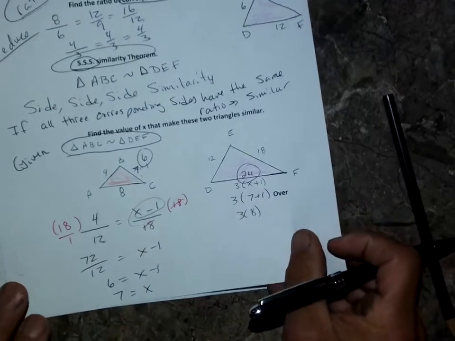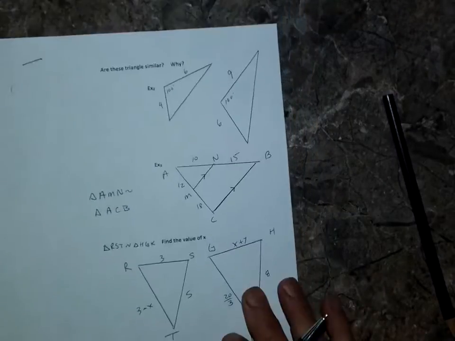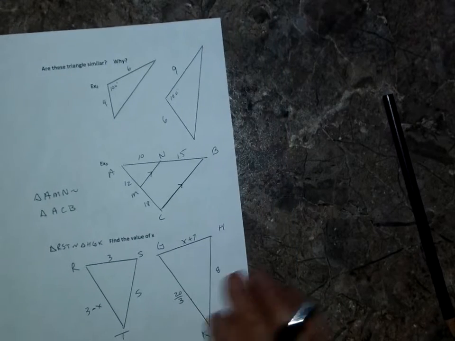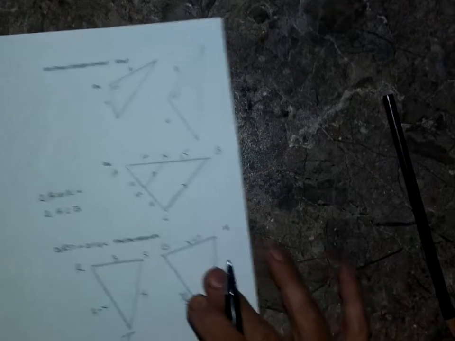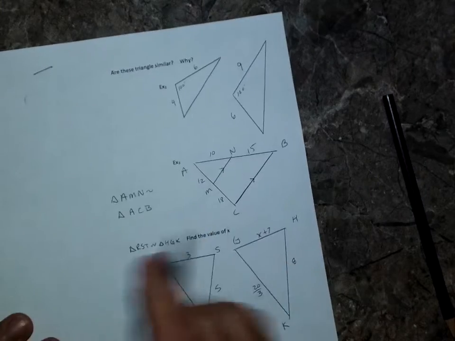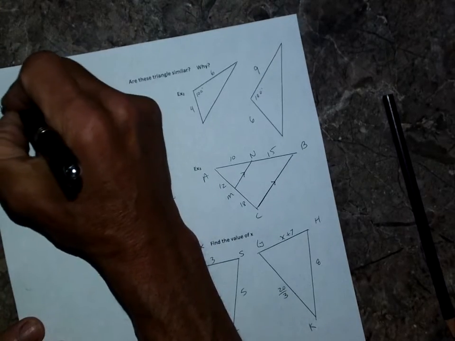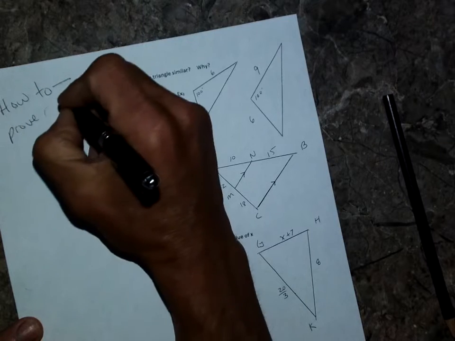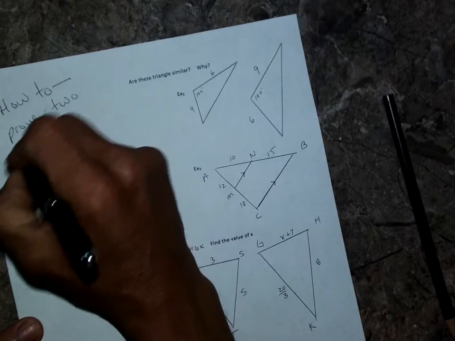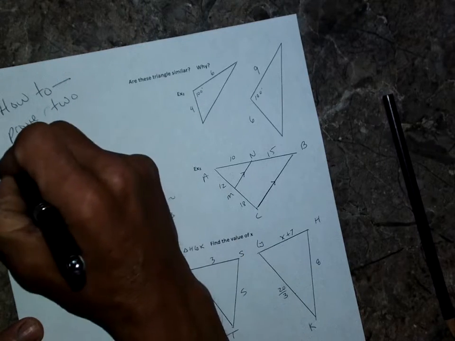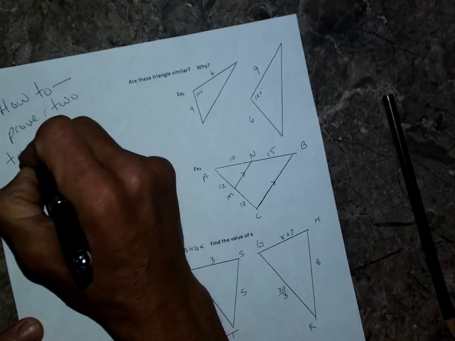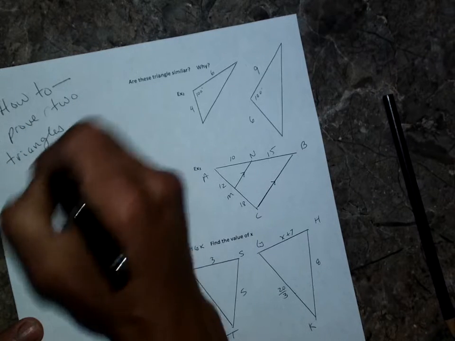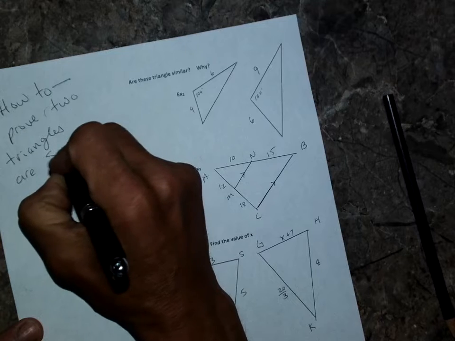Okay, turn the page. Are these triangles similar? Why or why not? Now here's another theorem. Okay, so let's talk about how to prove two triangles are similar.